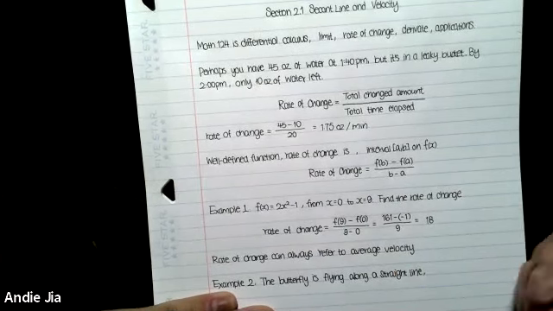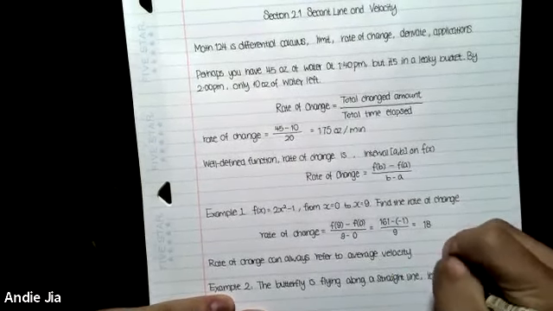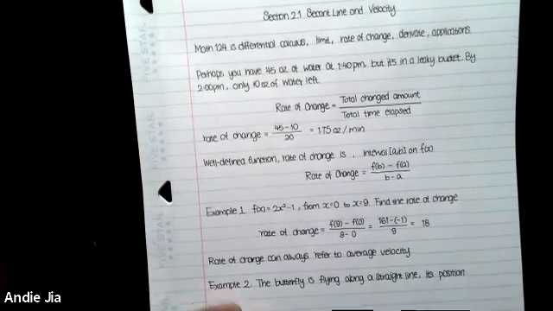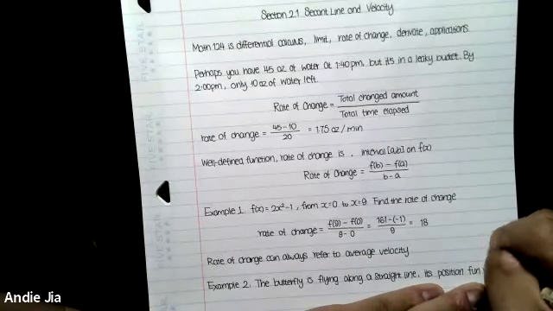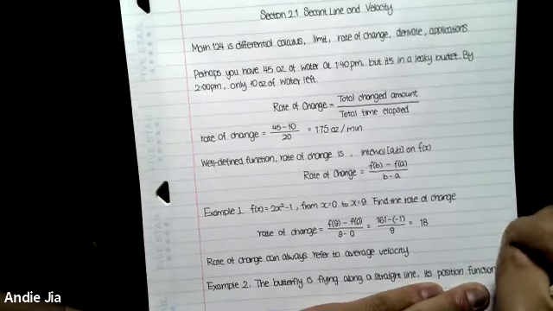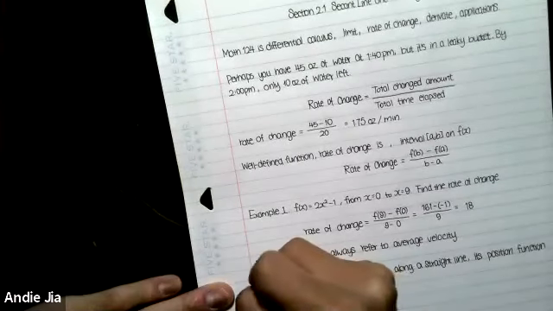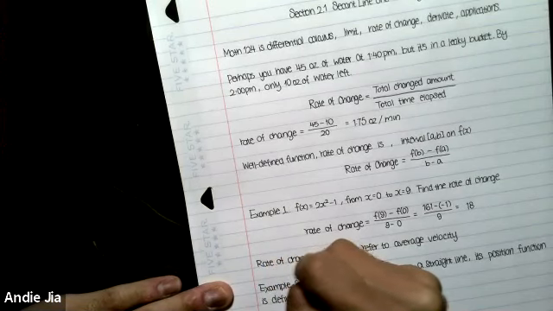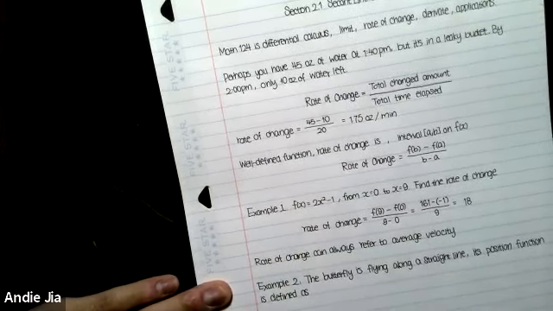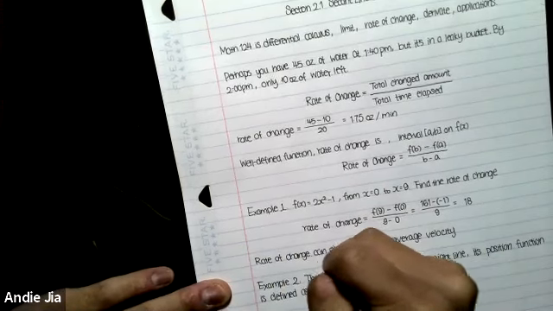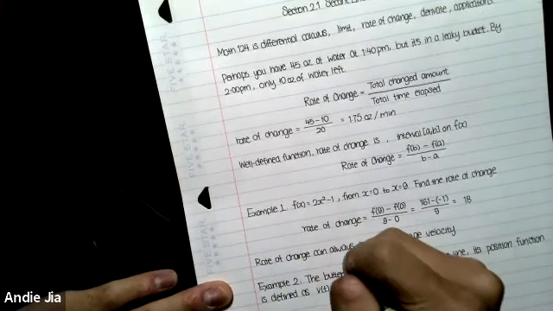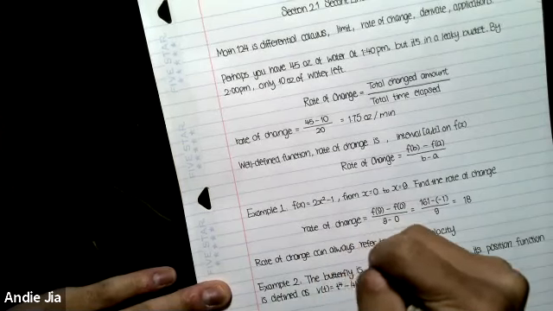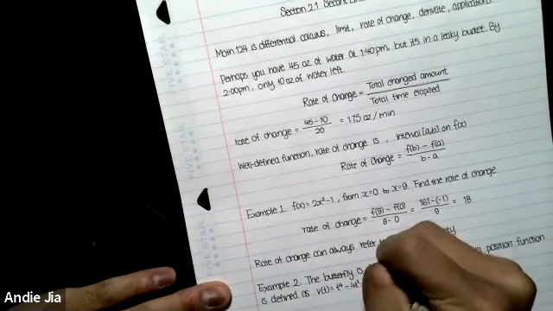Then its position function is defined as s(t) equals t to the fourth minus 4t squared plus 24.